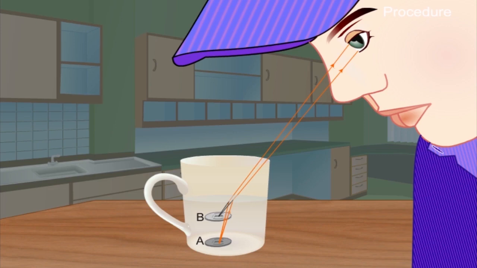The same process you must have done in the case of the pencil appearing bent. Similarly, when the light rays from the coin at position A went from water to air, they bent away from the normal, and because of that these light rays enter our eyes, and because of linear propagation, we saw the image at B, and hence the coin appears to be raised.